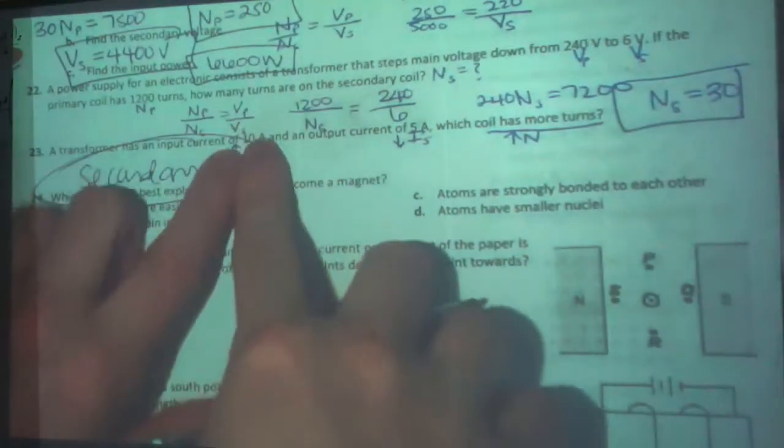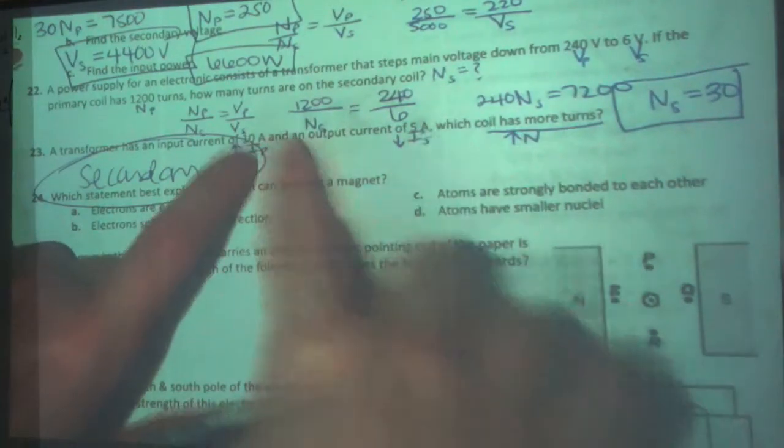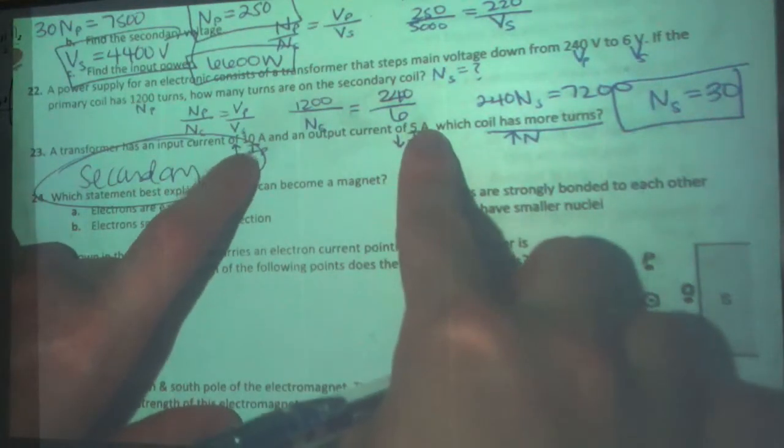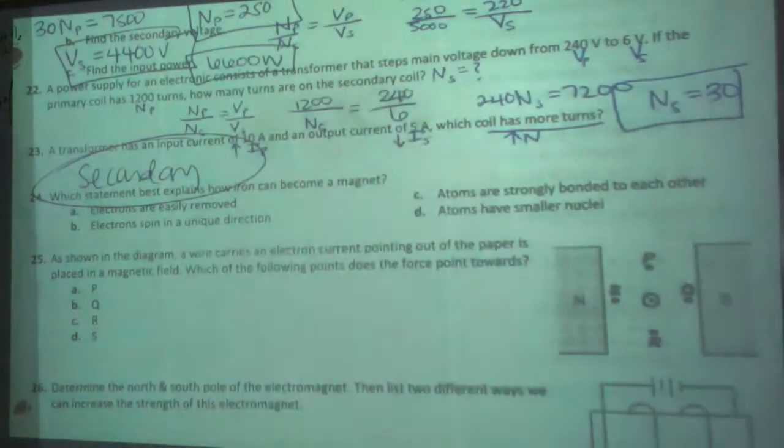This one, if you're looking, you're like, oh, that's a step down. That's actually incorrect because the current is decreasing. The current is the odd guy out. Current decreasing actually means my voltage and my number of coils are increasing. So it would be a step up.